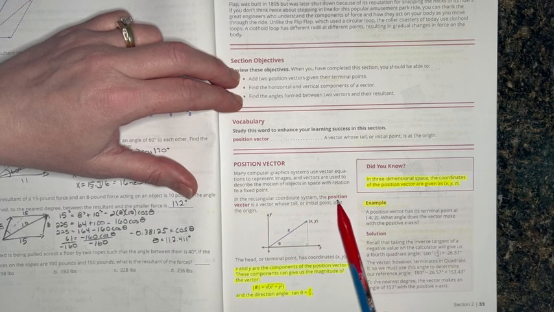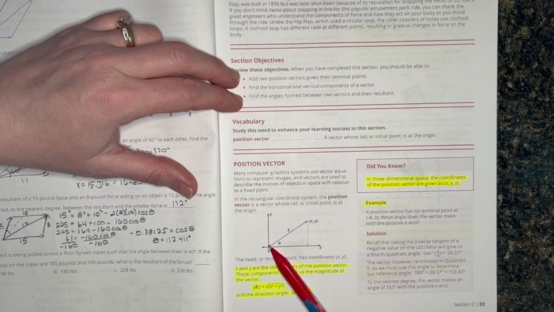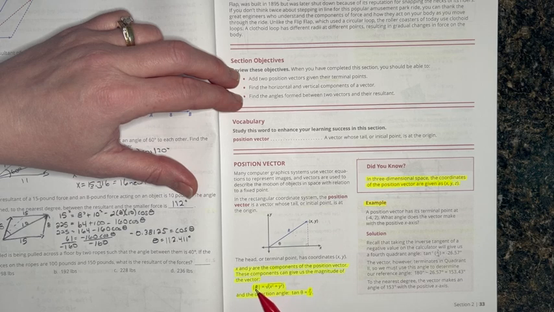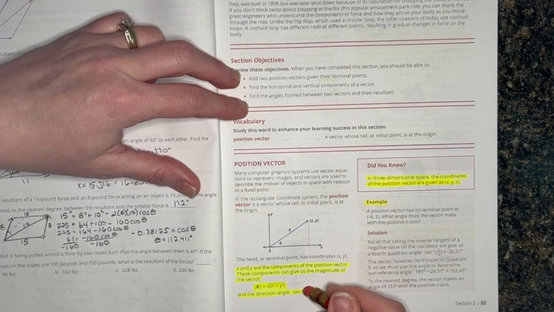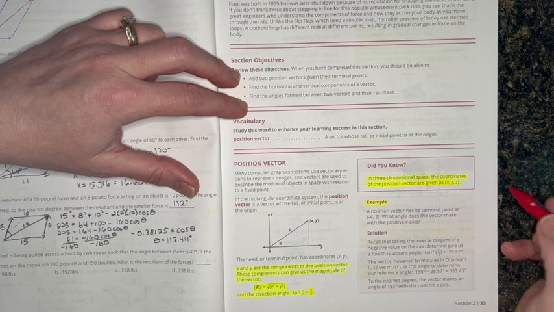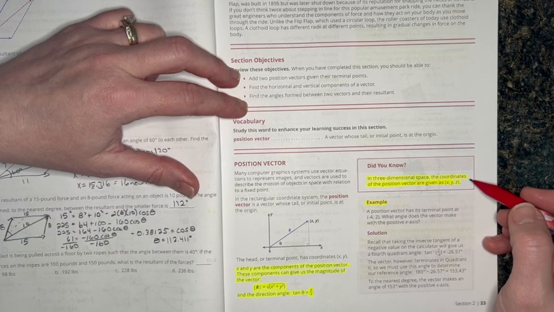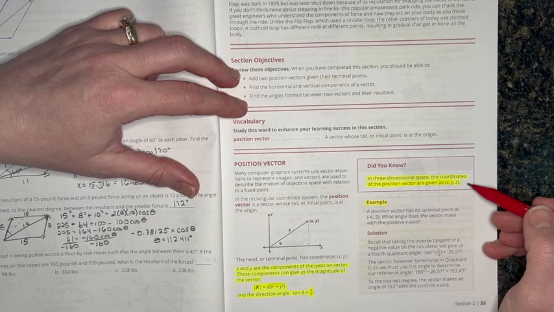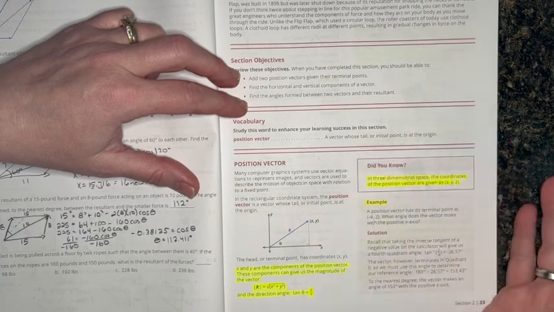In the rectangular coordinate system, a position vector is a vector whose tail or initial point is at the origin, right? X and Y are the components of the position vector. These components can give us a magnitude of the vector, okay? So the magnitude of vector R is the square root of the quantity x squared plus y squared, okay? And the direction of the angle would be the tangent, or y over x, all right? And then it says here, did you know in three-dimensional space, the coordinates of the position vector are given as x, y, z? Okay, something to think about.